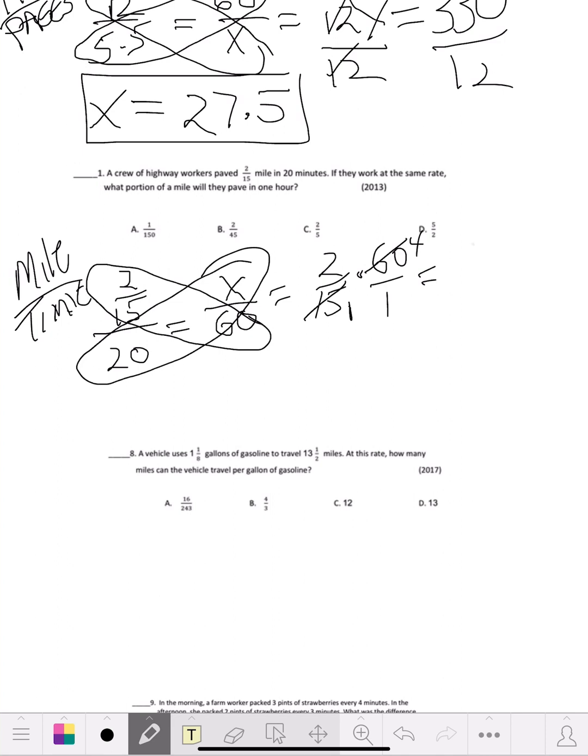I got 8 over 1 equals 20x. So that's where I'm at now. Hey, what can I do now? I come up with 160. These two will cross out. I got 20.